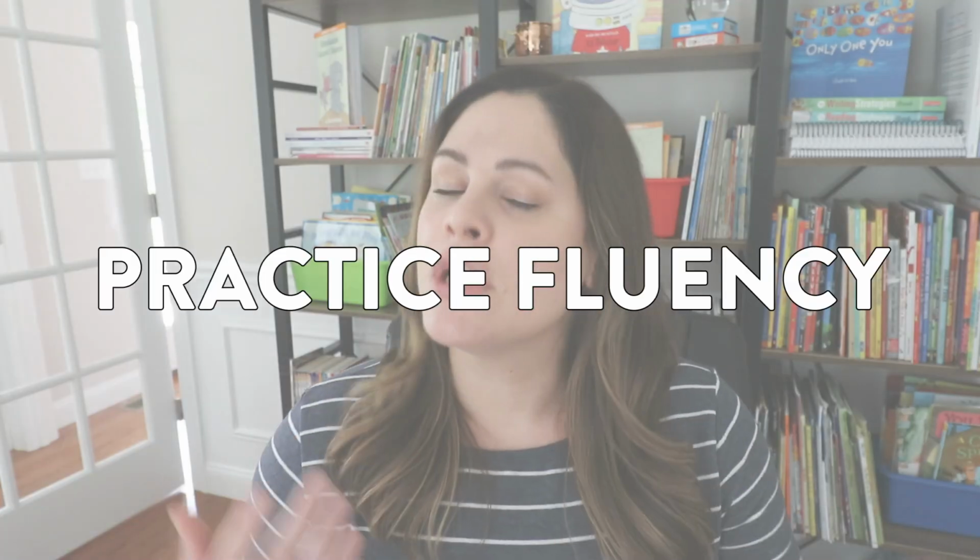Okay, the third way I love to use phonics poems in the classroom is to help students increase their fluency. Now, can you even talk about fluency without talking about poetry? I'm sure you can, but why would you want to? Because poems are just so much fun for students to read. They have rhyme, they have rhythm. Students can use proper intonation as their voice naturally goes up and down as they read the poem.